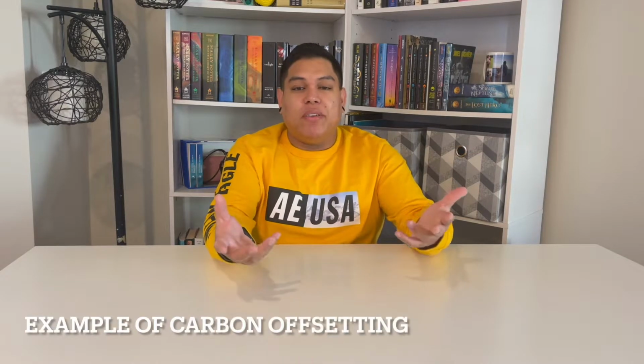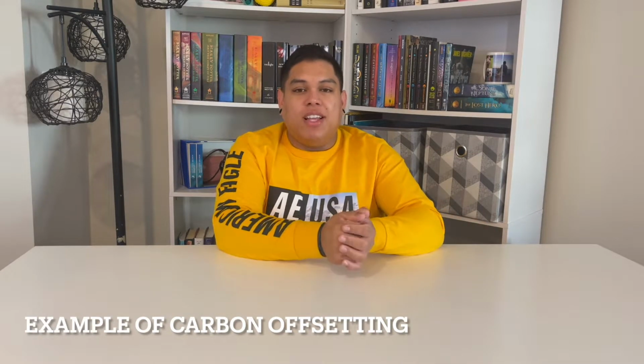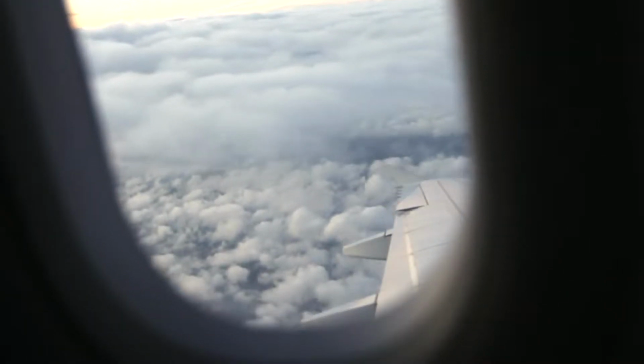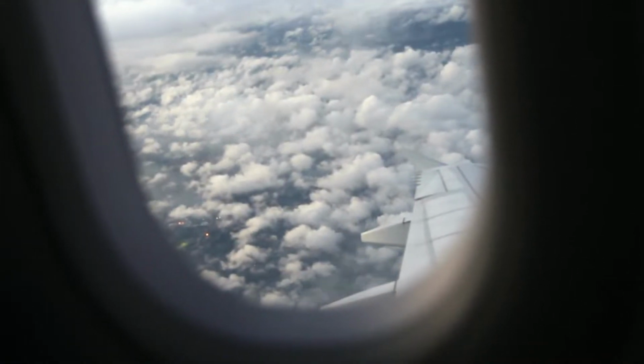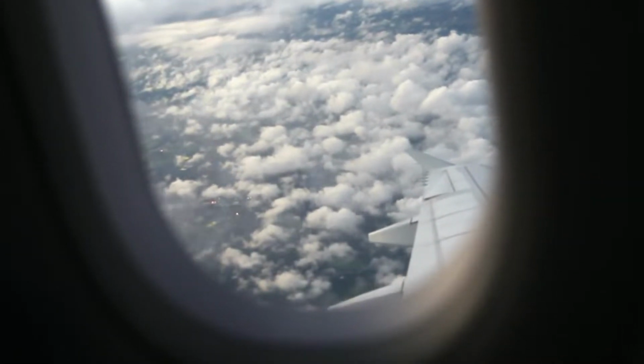So let's look at an example of carbon offsetting as it might apply in your life. Let's say that you take a flight from New York to California. Your one seat is responsible for about 2 metric tons of carbon dioxide being emitted into the atmosphere. That means that you could pay to offset your emissions from that one flight. So at about $10 per metric ton, that would be a $20 carbon offset. That means that you funded a project that's gonna then take out 2 metric tons of carbon emissions from the atmosphere, and it's as if you never emitted those carbon emissions. It balances those scales. So that's how carbon offsets work.